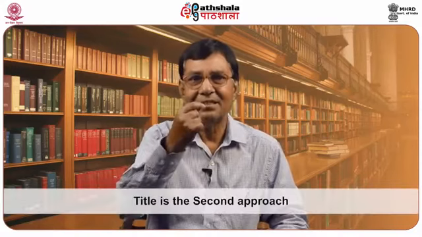the map, if a composer, if a cartographer, or the person who is chiefly responsible for the creation of that work is called the author. So if there is an author given in the map, you straight enter the main entry under the author. Suppose there is no author, it is ambiguous, it is not clear who is the author of that work. So in many cases, title is the second approach.